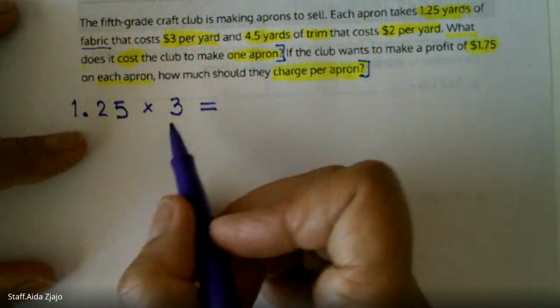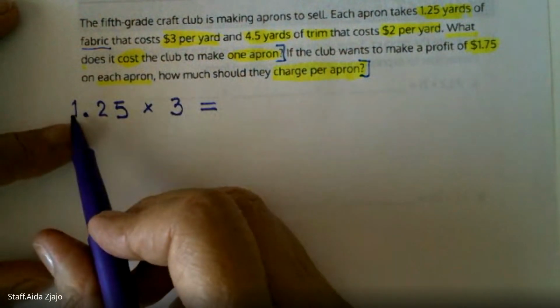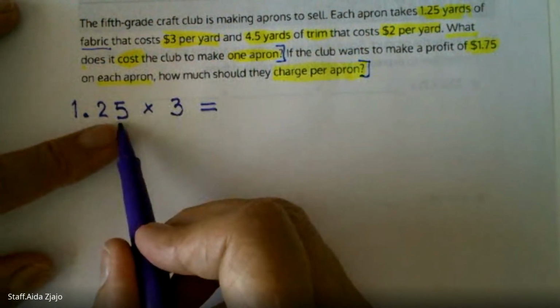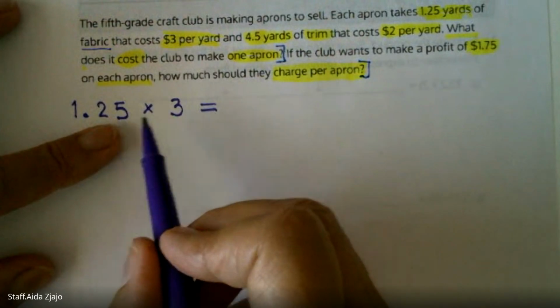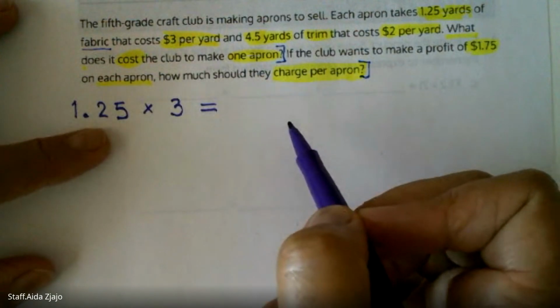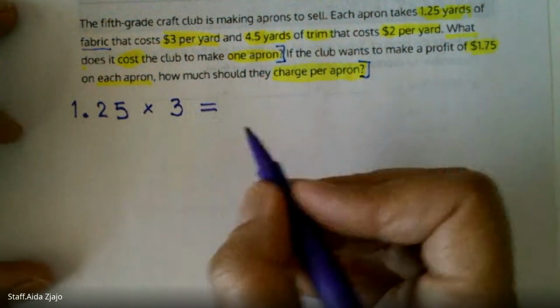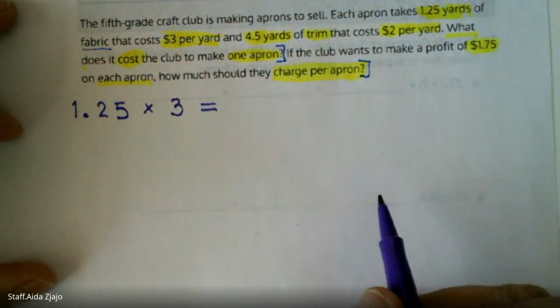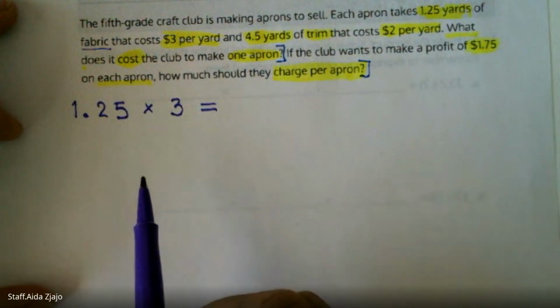So now you can think about 3 times 1 is 3, and 3 times 25 hundredths is 75 hundredths. You can see it that way. Or you can use a standard algorithm or any way you like to multiply this.